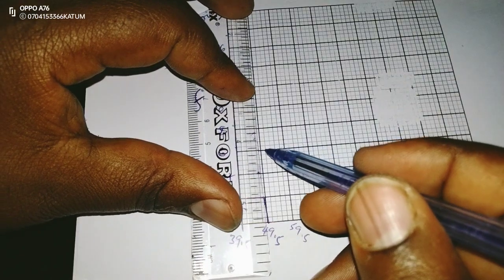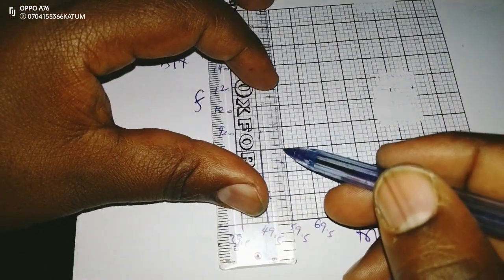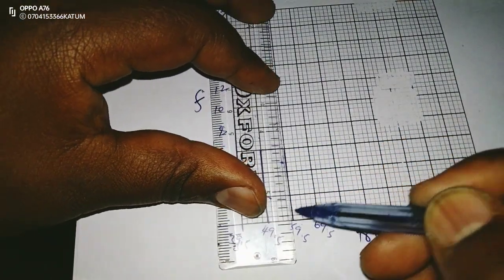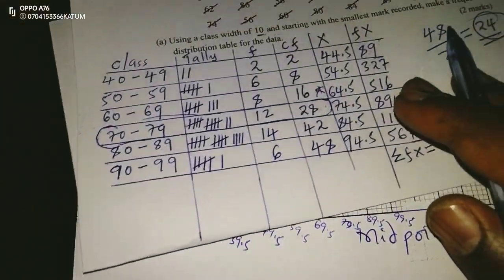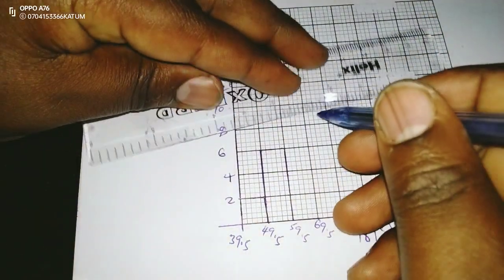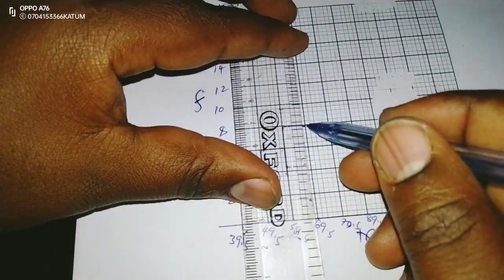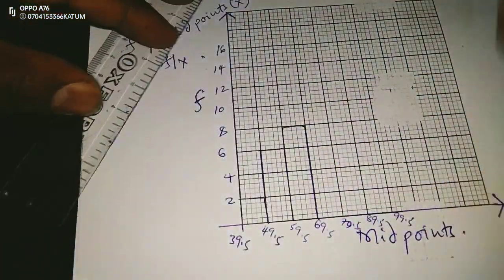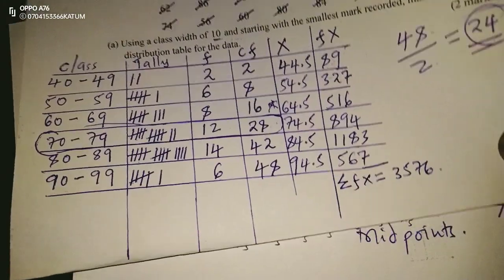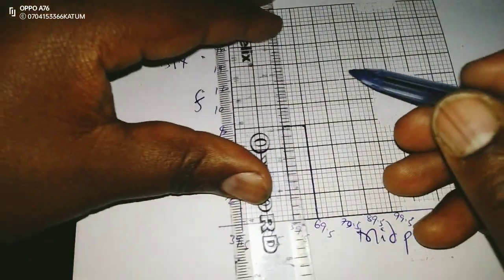Remember, the classes have equal intervals, so the lengths of the classes are going to be the same. The next is a frequency of 8. The next is going to be a frequency of 12.